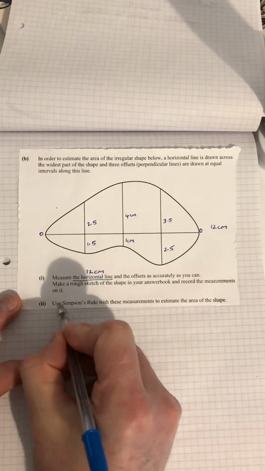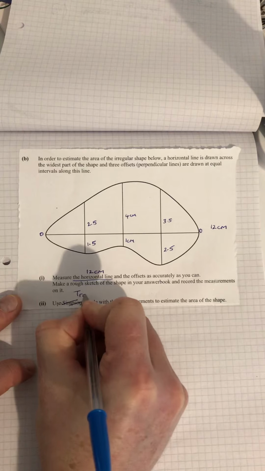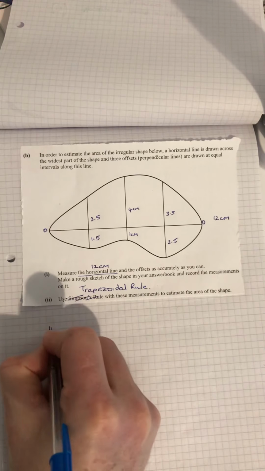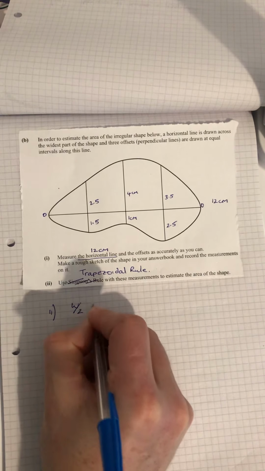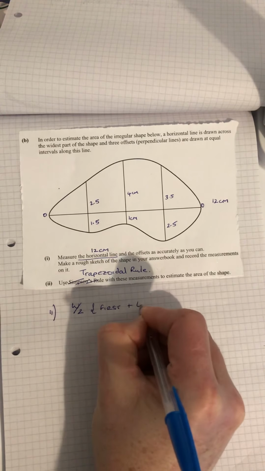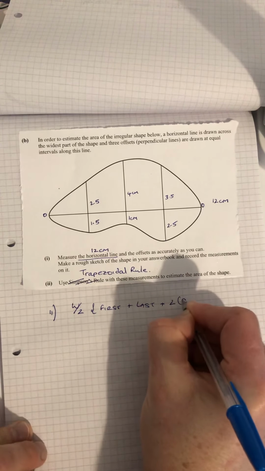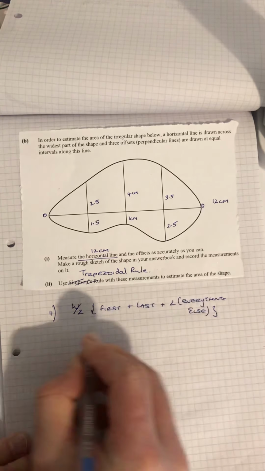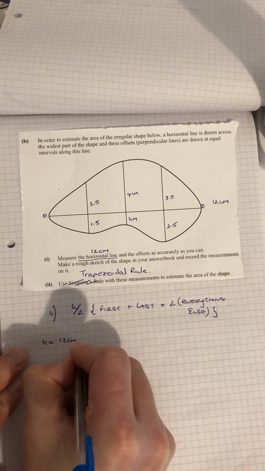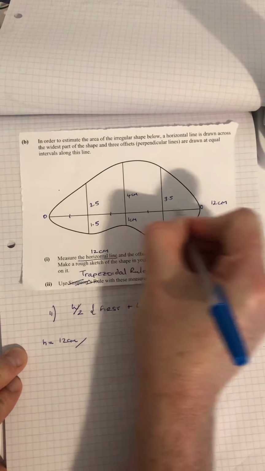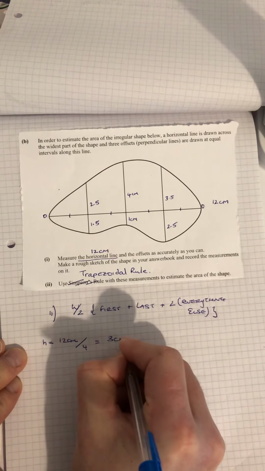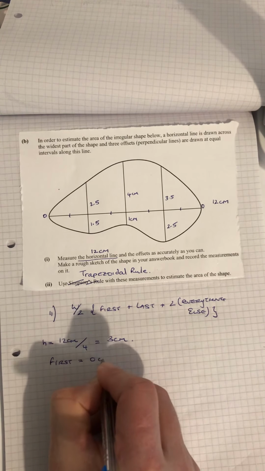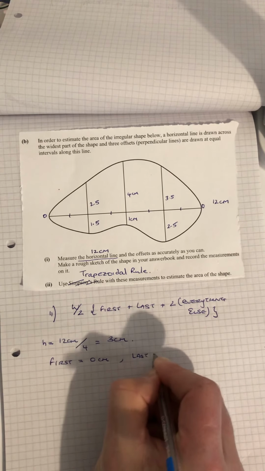Okay, and again we're not using Simpson's rule, we're using the trapezoidal rule. So for part 2, h over 2, first plus last plus 2 times everything else. So h is equal to 12 centimeters divided by 4, which is equal to 3 centimeters. The first is equal to 0 centimeters, and the last is equal to 0 centimeters.